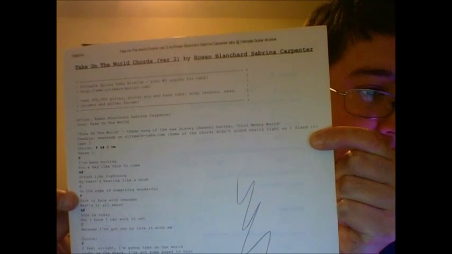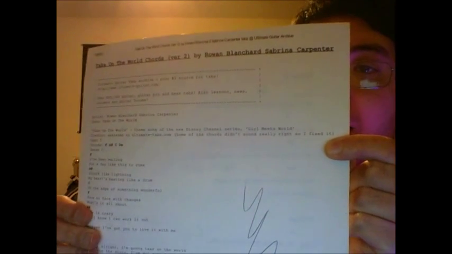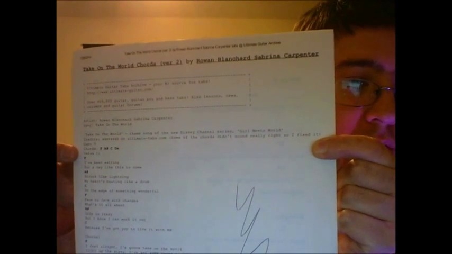So as you can see here, there's sections like verse 1, chorus, verse 2, things like that. And the intro chords will be the start, and so you're gonna have to know the theory of chords, which I'll have to get out my keyboard.